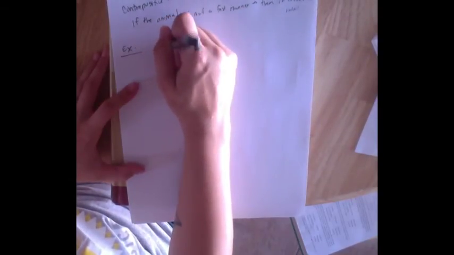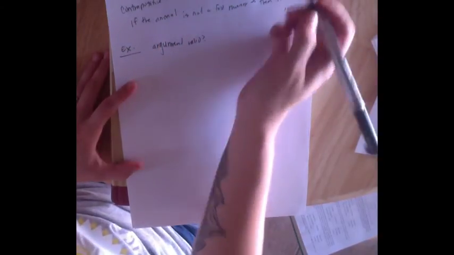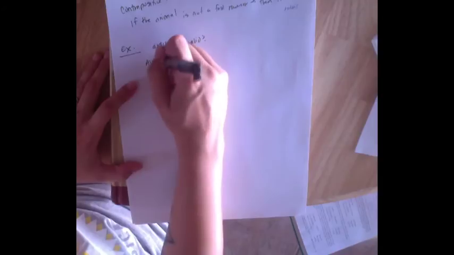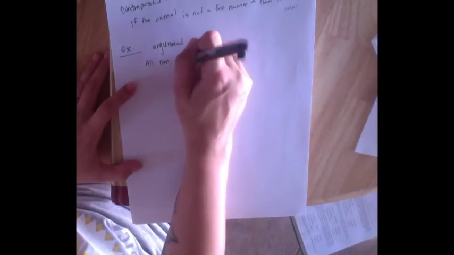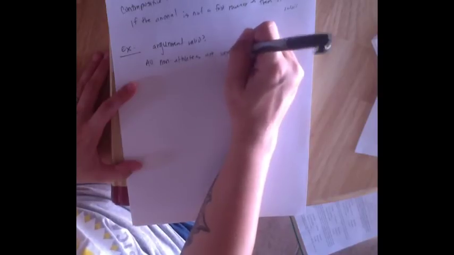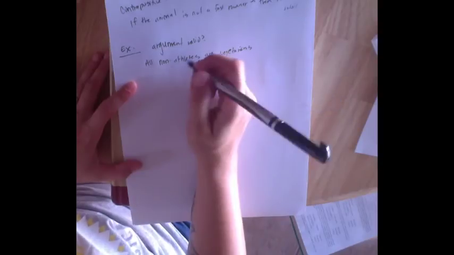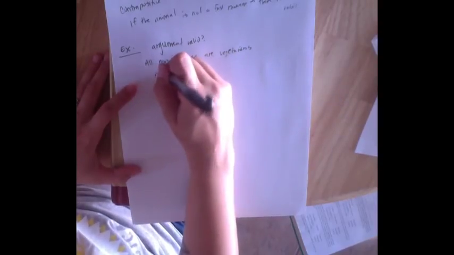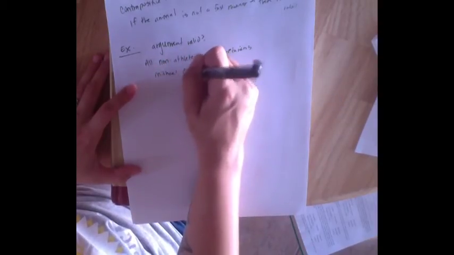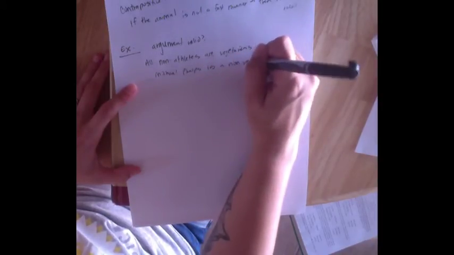Okay, I want to know, is this argument valid? Here's the argument. All non-athletes are vegetarians. Michael Phelps is a non-vegetarian.